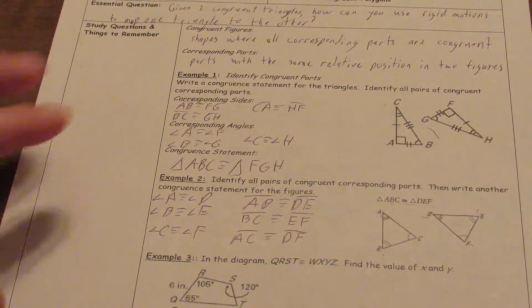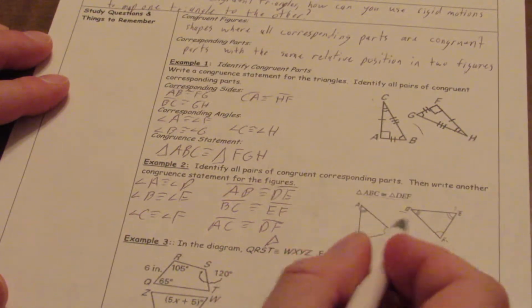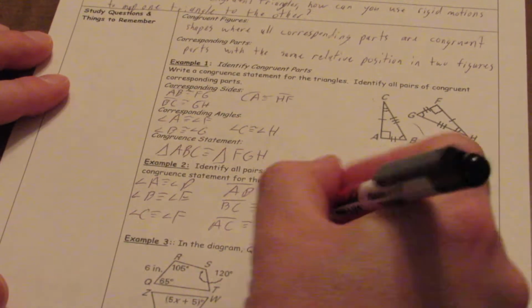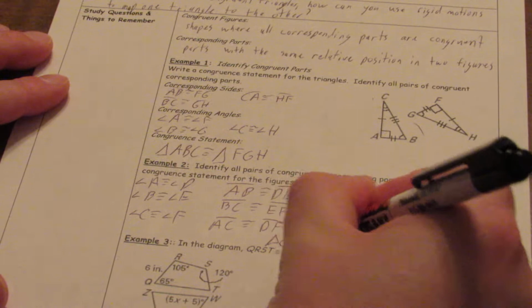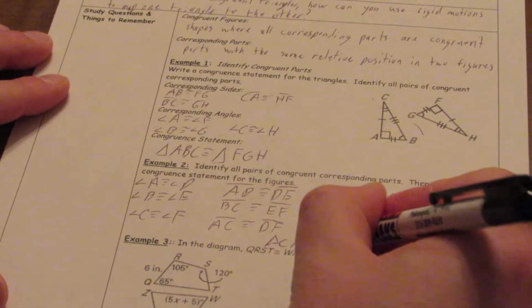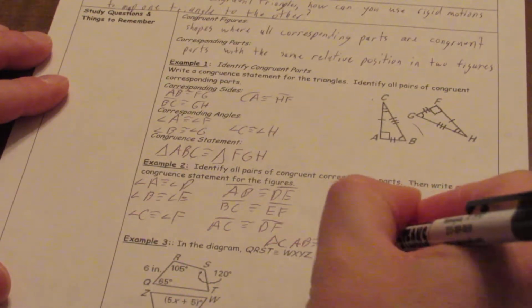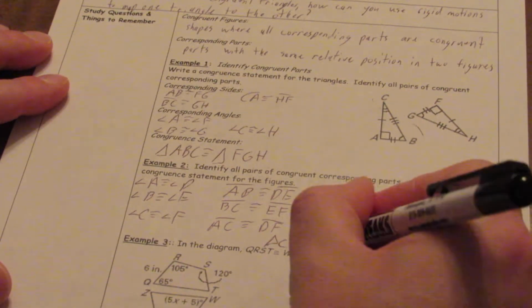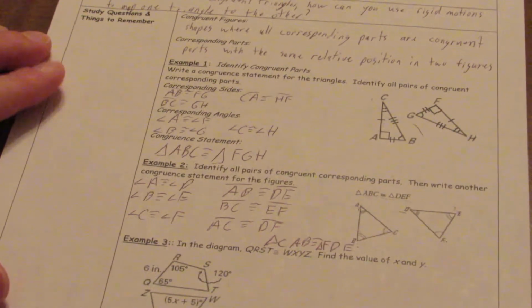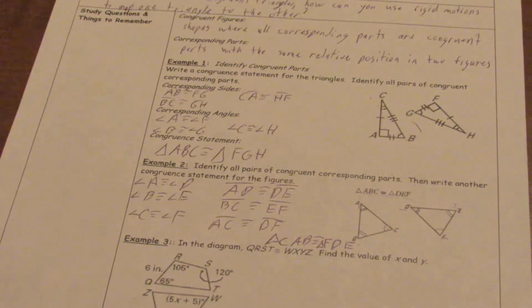And then the new congruent statement, I'm just going to go around one of my triangles a different way. So here we'll go around CAB. So C matches with F, A matches with D, and B matches with E. So triangle CAB is congruent to triangle FDE.